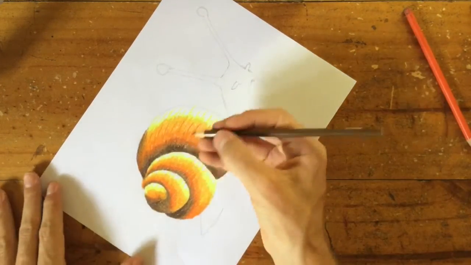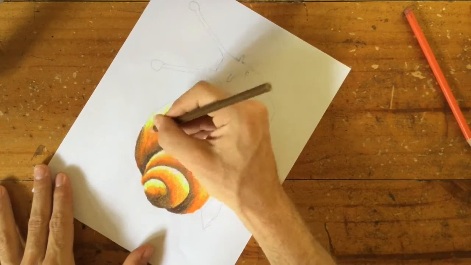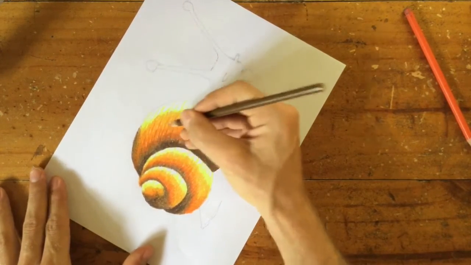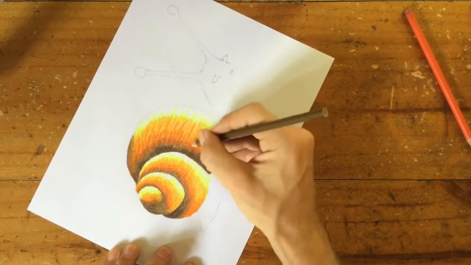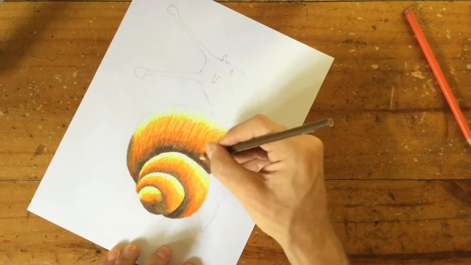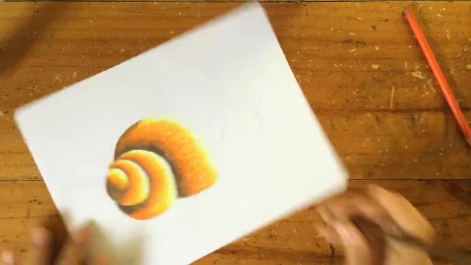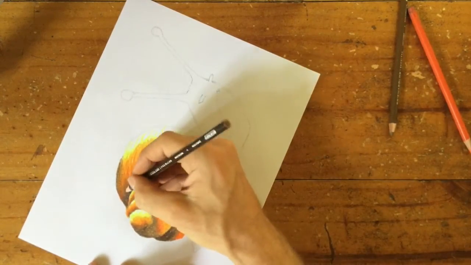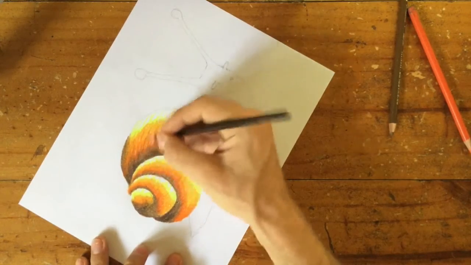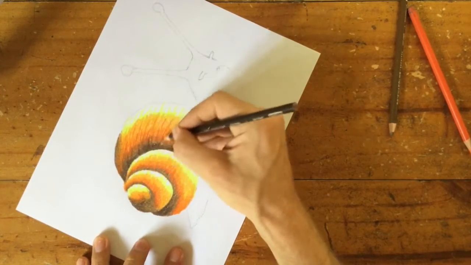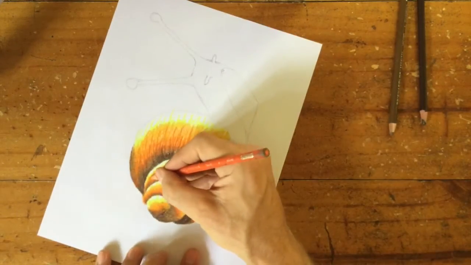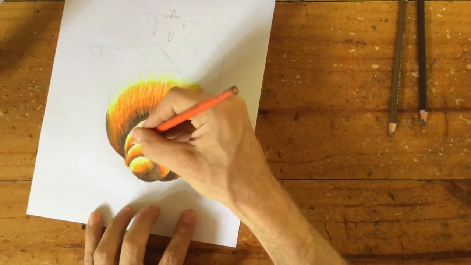And then I have the brown that's going to extend into that slightly darker orange. Okay. I also have that very dark brown, so I can do a little bit with that too. And then repeat in the next section.